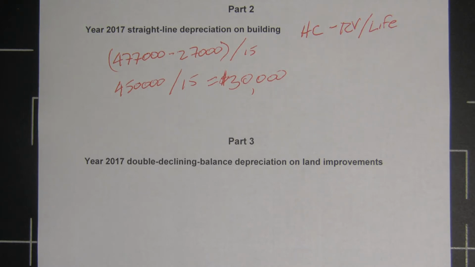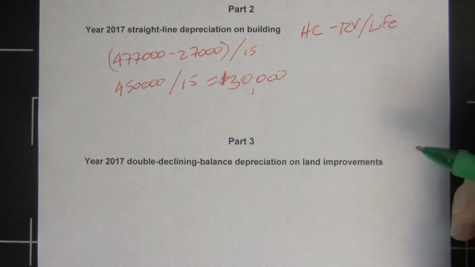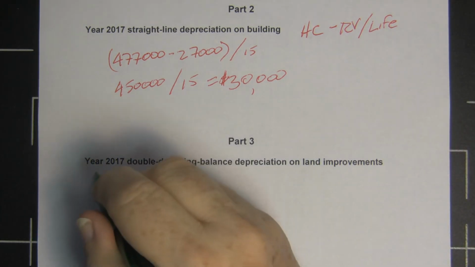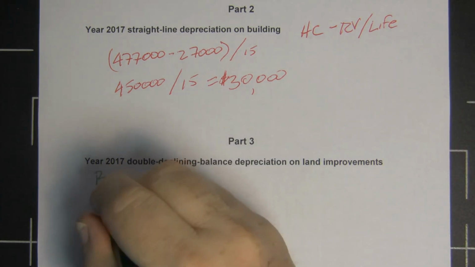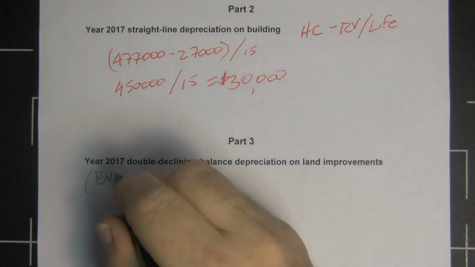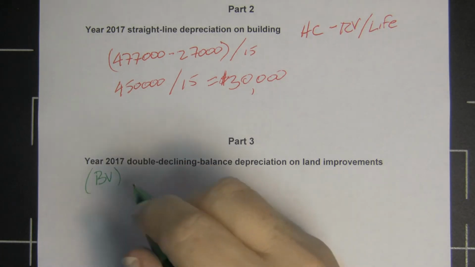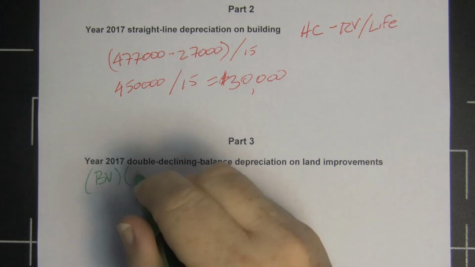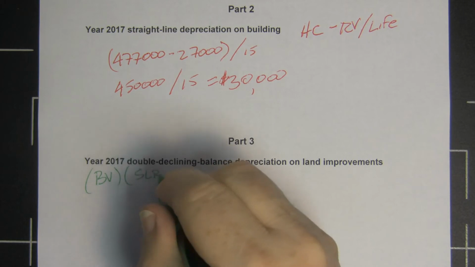Part 3 asks us to look at the double declining balance method, and there the annual depreciation changes dramatically. The double declining balance method, as you remember, is the book value at the beginning of the year. So the first year, that would be historical cost. So we take book value at the beginning of the year. We multiply it times the straight line rate.